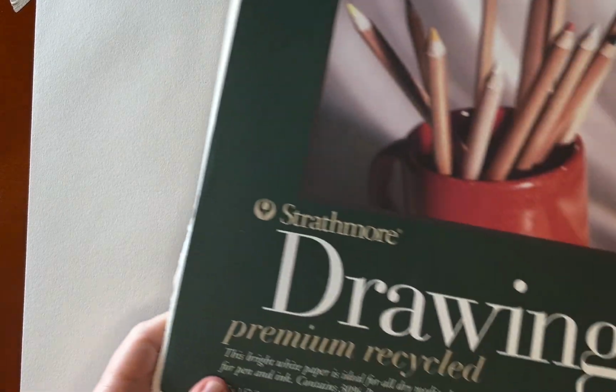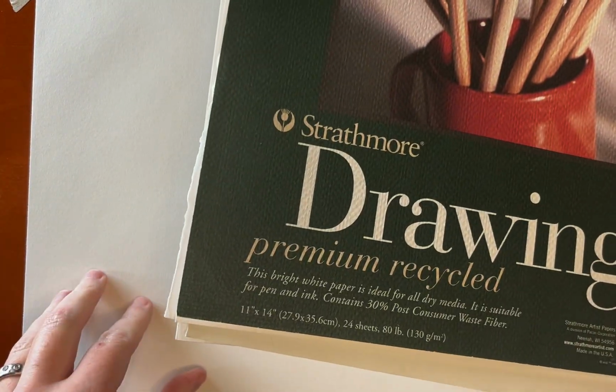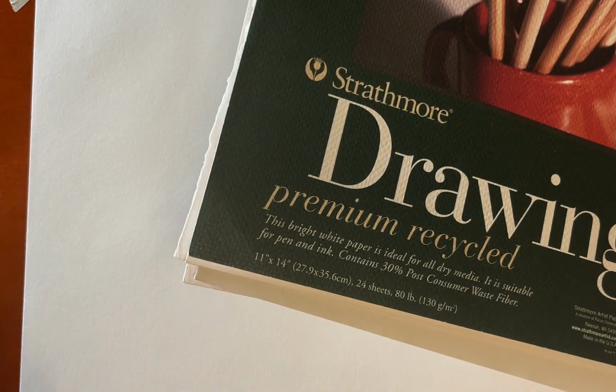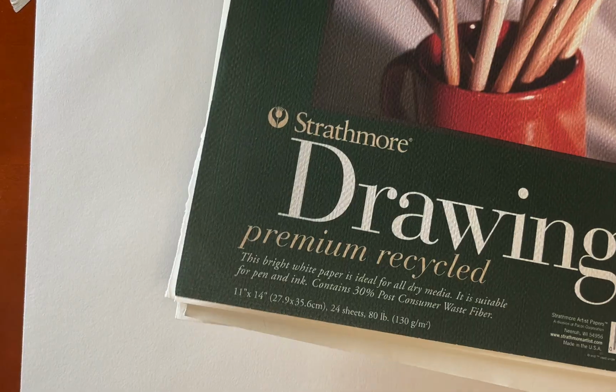For this sketch demo, I'll be doing the value scales. I'm using a drawing paper. It's this one here, which has a bit of a texture on it, which will hold the charcoal nicely. You can use charcoal paper, you can use pastel paper, you can use a mixed media paper, you can use computer paper, really whatever you want.